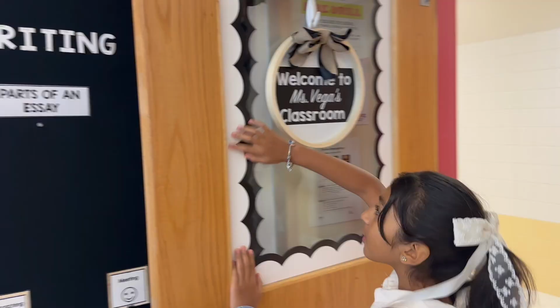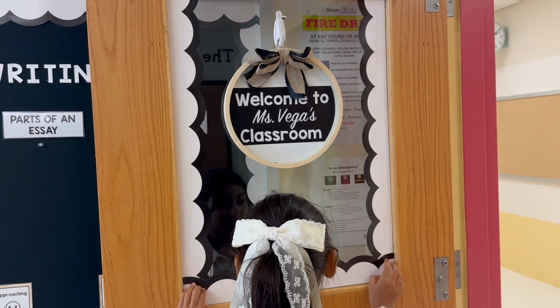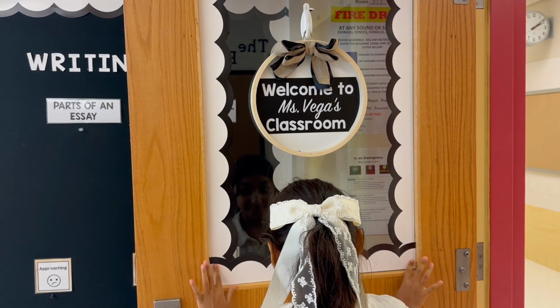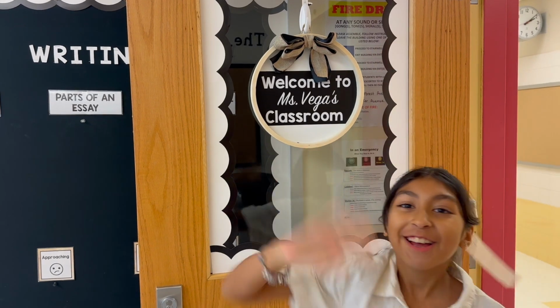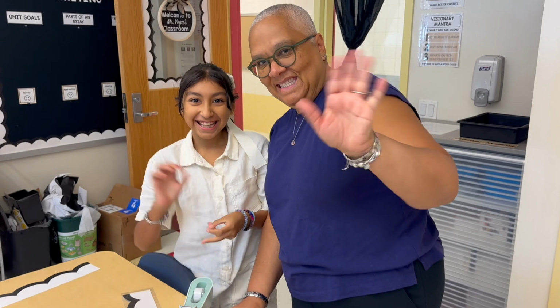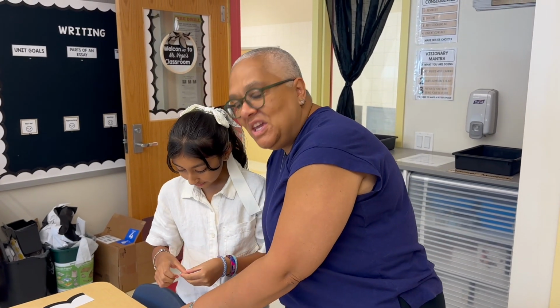All right, guys, so this is my niece. She's helping me with my door. We're putting a border and it looks so cute. Say hi. Hello. This is my mom and my niece again. They're helping me with the door, like I said. Look how cute. The door looks so adorable.